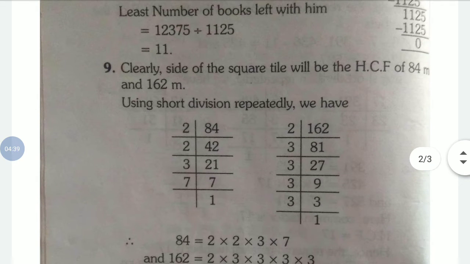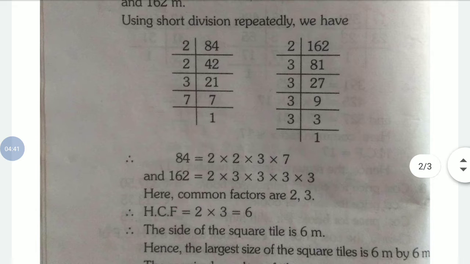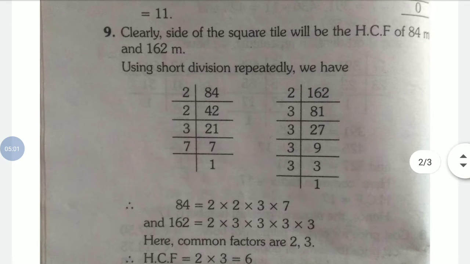So next is the ninth sum. Find the largest size of square tile that can be used for paving a rectangular plot 84 meter by 162 meter. Find also the number of tiles that will be needed.